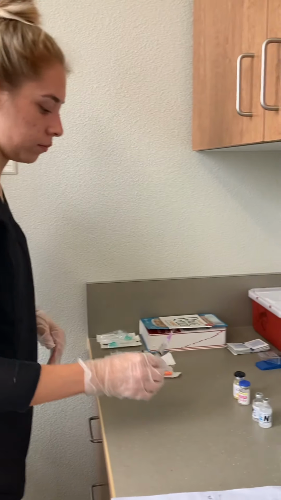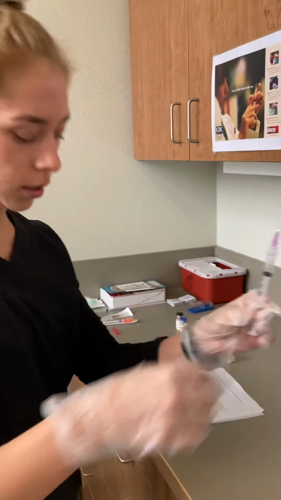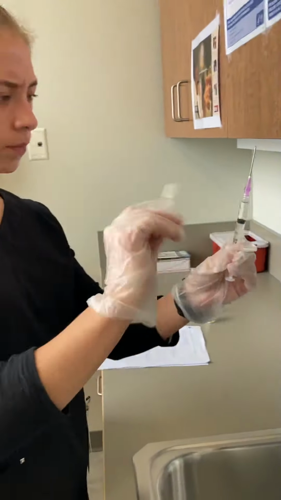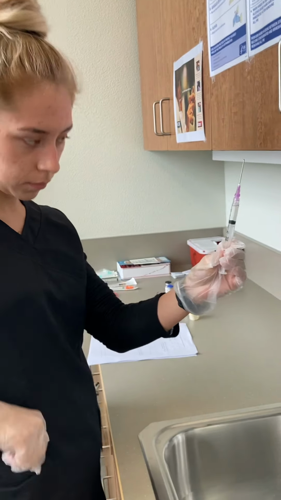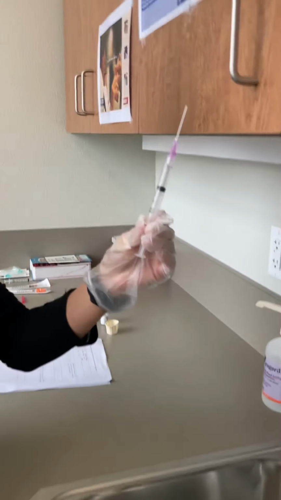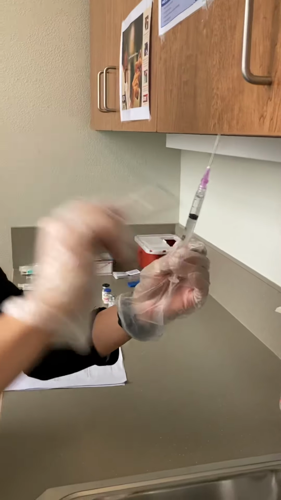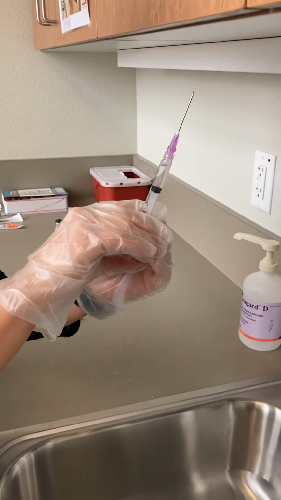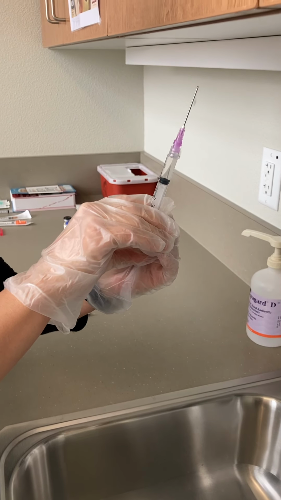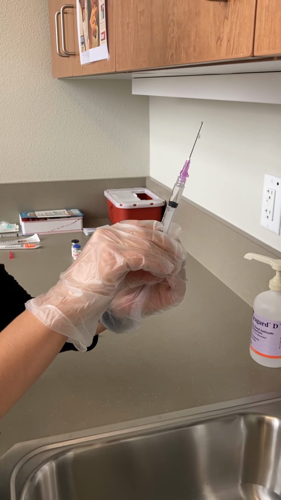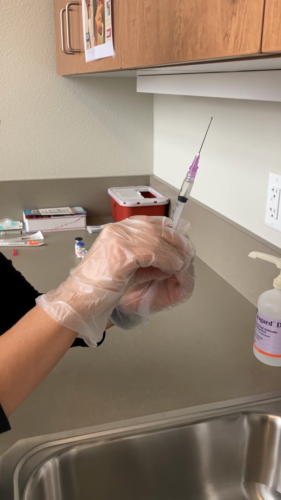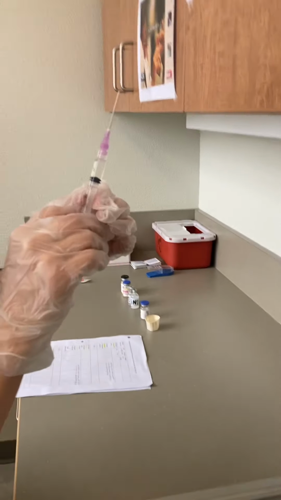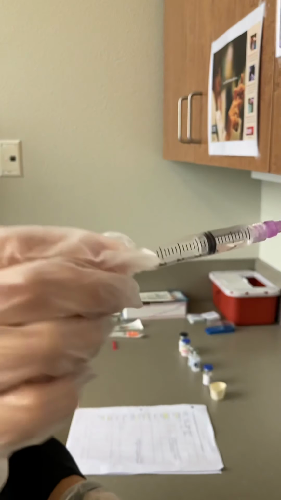Actually, I'm going to take it to the sink, ensure that there are no air bubbles, eliminate excess medication. Making sure I have 1 milliliter of medication. 1 milliliter.